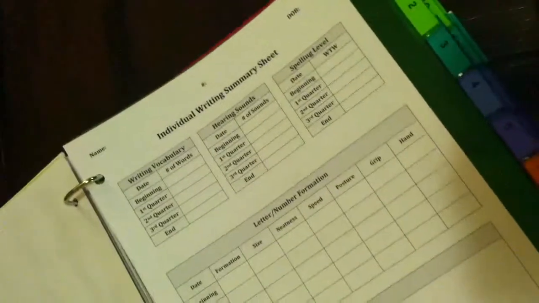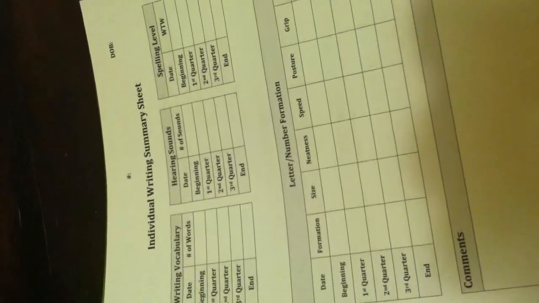And then, because reading is so important, we also have a reading concepts checklist for the whole year. So the same information that's on the summary sheet, just for the whole year for one student, so you can track it better. And then the reading retell checklist, again, is the same information: character, setting, problem, solution, plot summary, just for the different times throughout the school year. Next is the individual writing summary sheet, and that goes over the writing vocabulary, hearing sounds, spelling level, letter and number formation, and again, a place for comments.